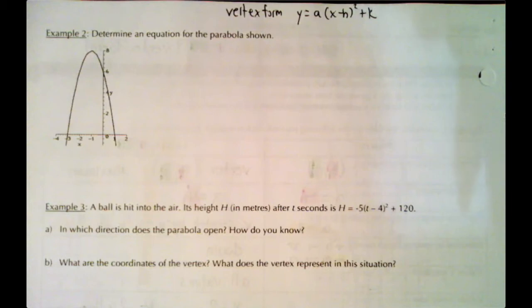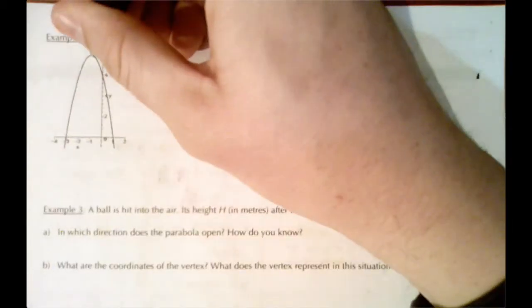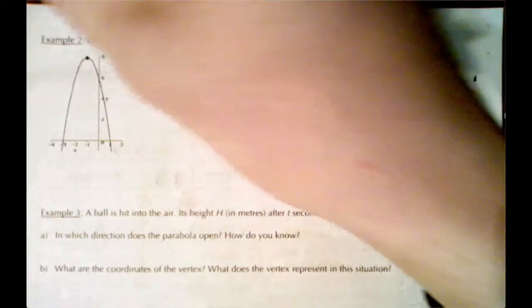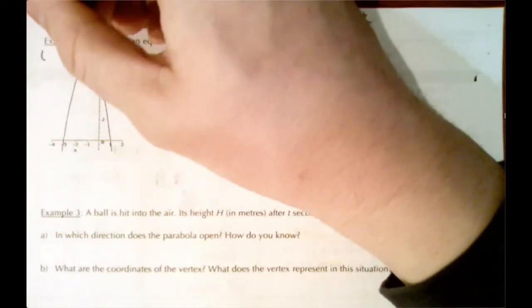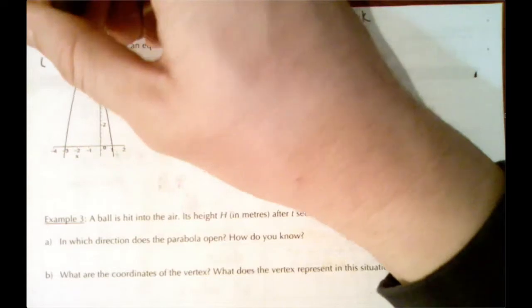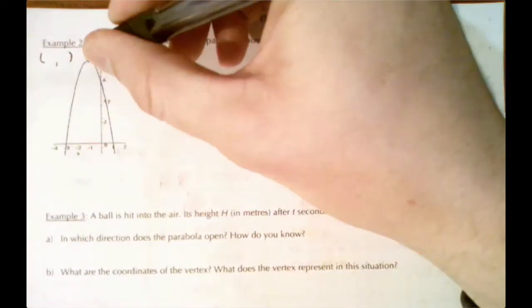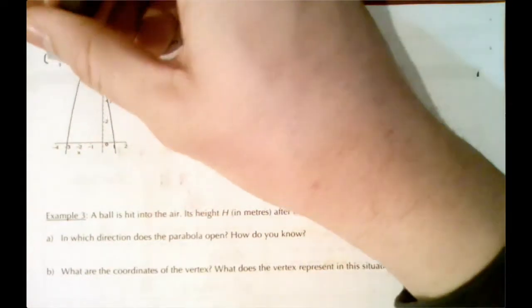The first thing we're going to do with vertex form is, instead of actually graphing from an equation, we're going to work backwards. I'm going to show you how we can get the equation from a graph. And here's how you do it. First thing you do is you identify the vertex. Our vertex is right here, and that looks like it is -1 for x and 8 for y.